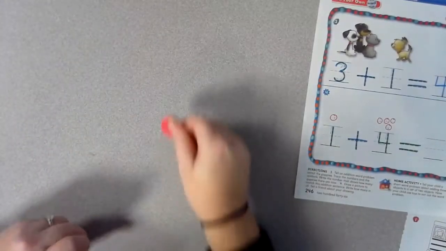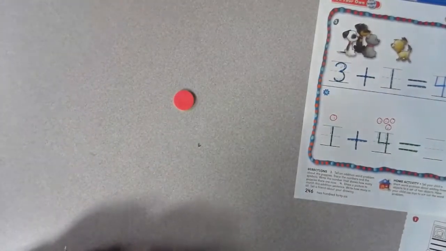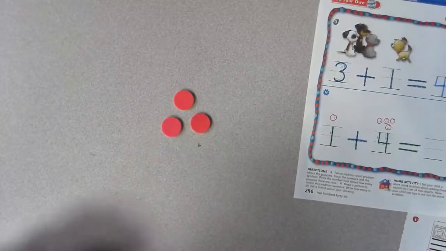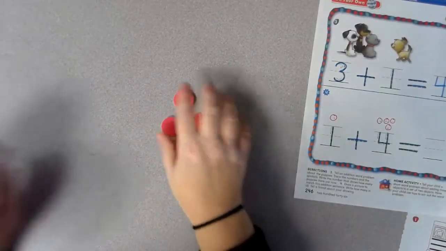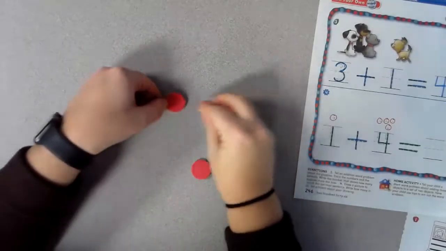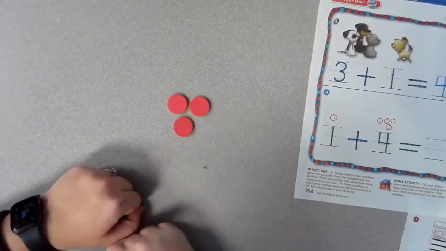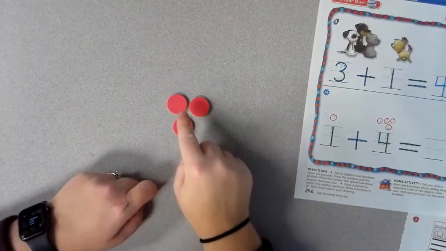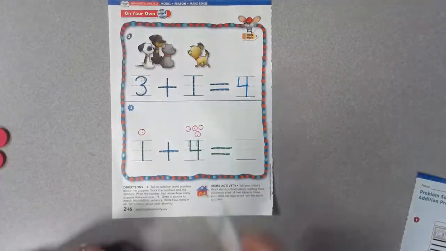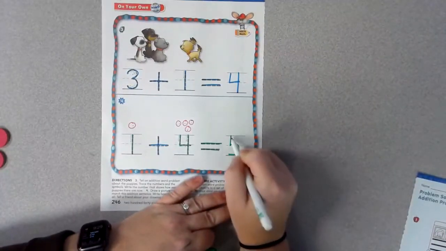If I have 1 counter and I add 2 more, I have 1, 2, 3. But if I say I have 2 counters and I add 1 more, and I flip the way I said it, we still have 1, 2, 3. So 4 and 1 more is 5.